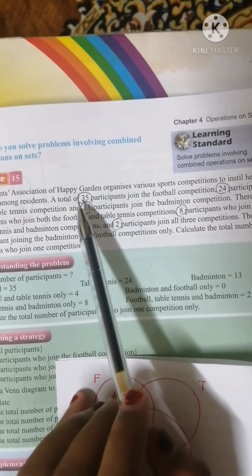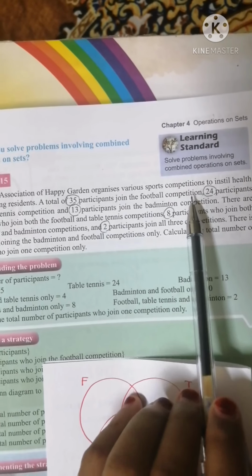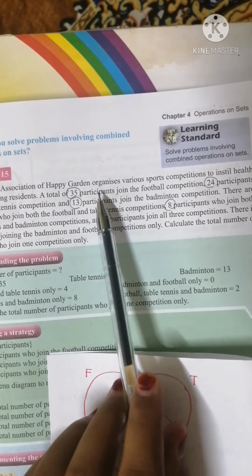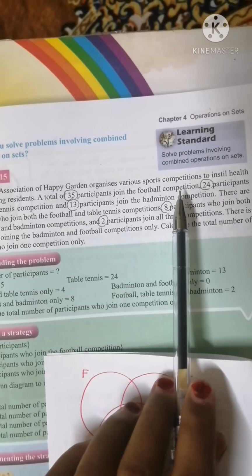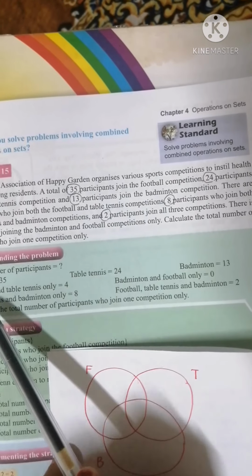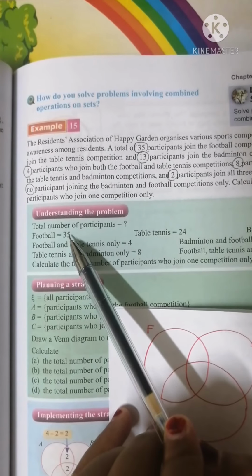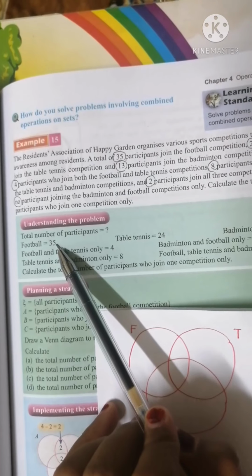A total of 35 participants joined the football competition. There is no 'only', so we know that for football there is a total of 35.